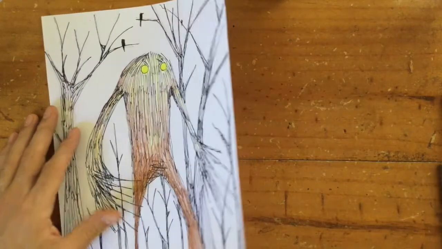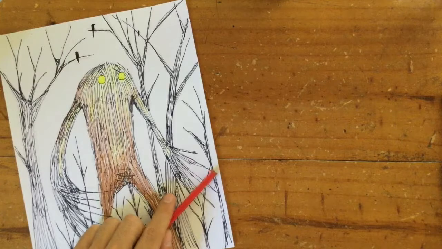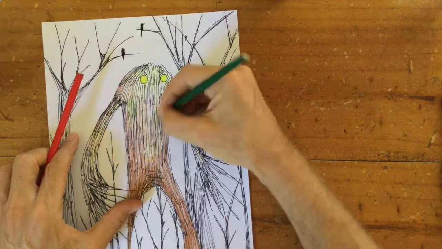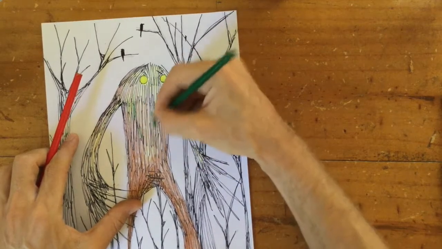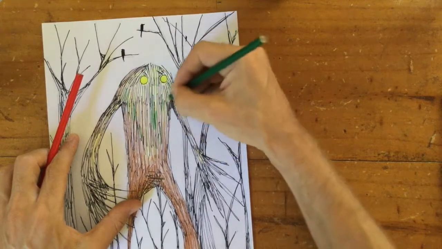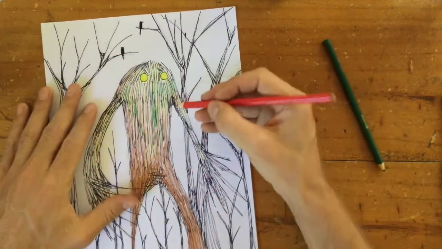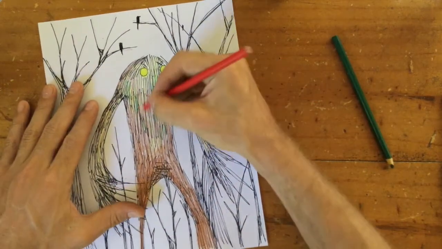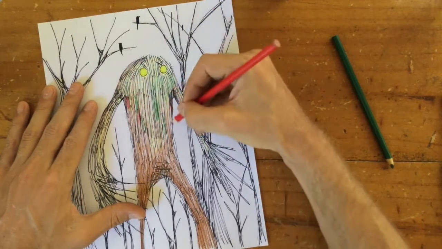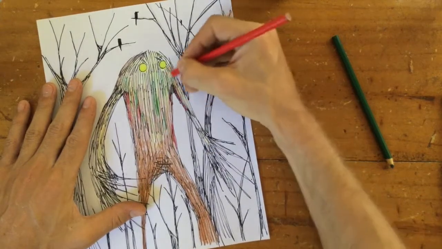And then I'm actually going to use green and red. And just put little splashes of green and red here and there, mixed in with the yellow and the brown. You could use orange if you wanted to. There's going to be little splashes just here and there of the red and the green, just a little bit.